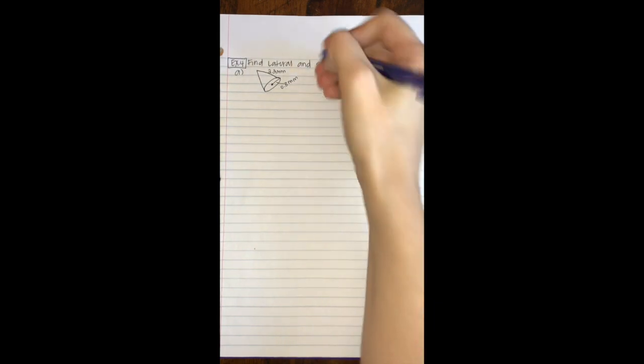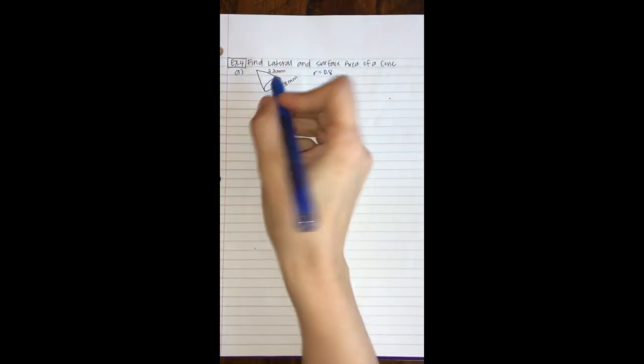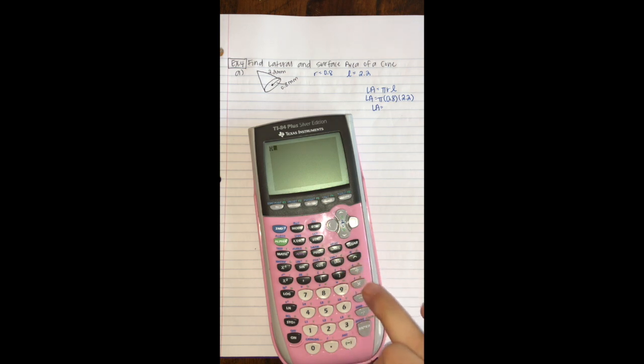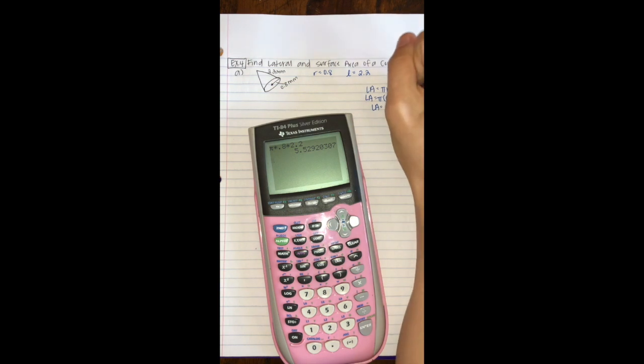Okay, so we're gonna go ahead and find the lateral and surface area of this cone. So we have the radius is 0.8, and then this is the slant height, which is 2.2. Remember our formula we just talked about, lateral area is pi RL. So that's what we're finding first. So we have everything we need. So lateral area equals pi times 0.8 times 2.2, and we get 5.5. We're just going to round. 5.5, and the units were millimeters squared. So that's lateral area, nice and easy.